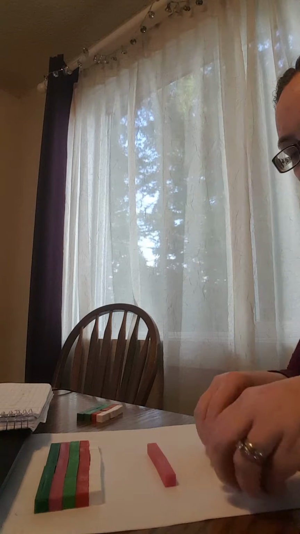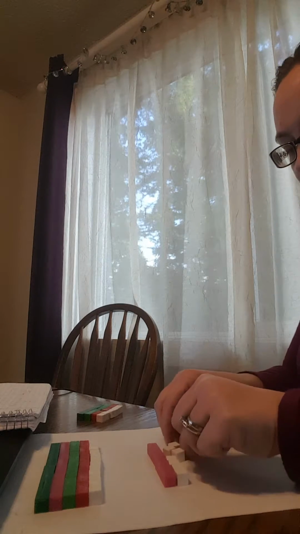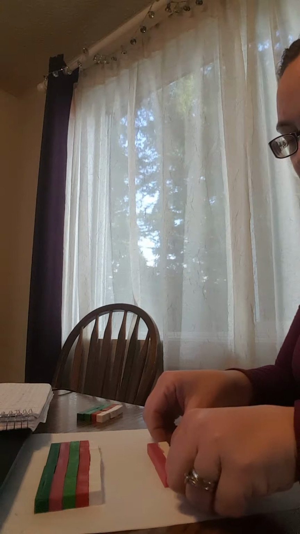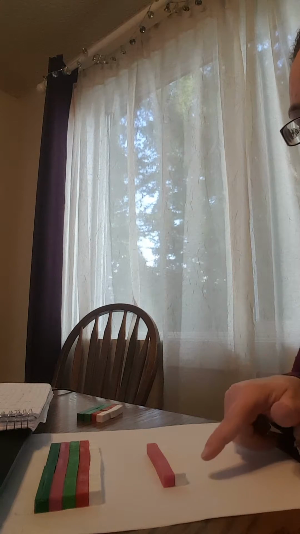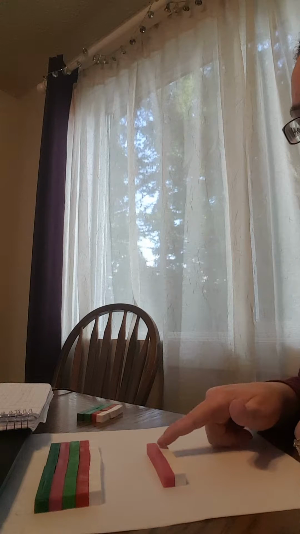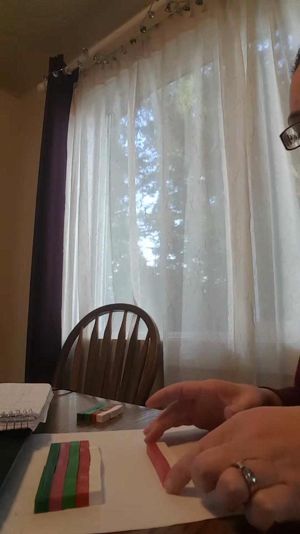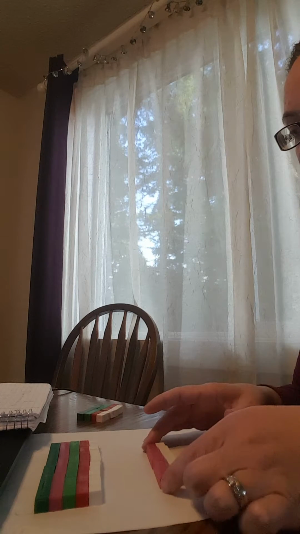So everybody grab some whites, and I want you to line them up until they cover your light pinks. Now I want you to count your whites. 1, 2, 3, 4, 5, 6, 7, 8. We have 8 whites that are equal to our 2/3.